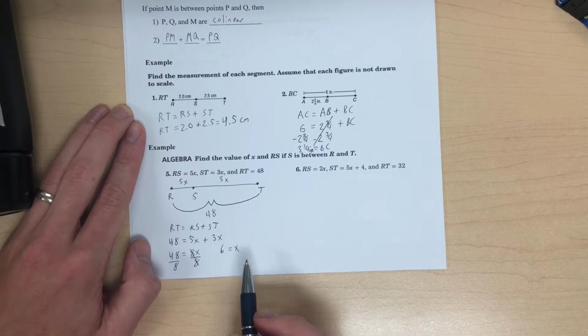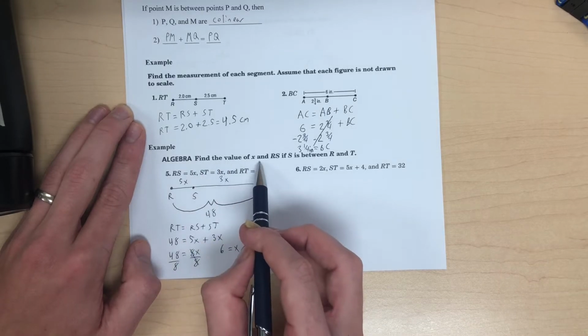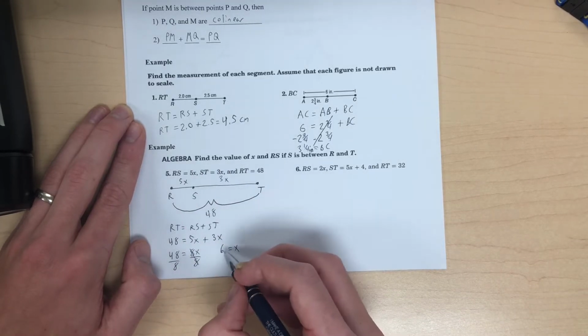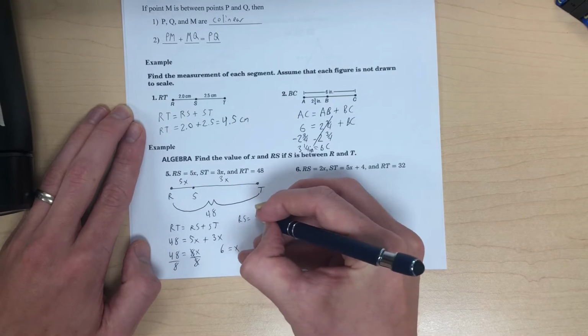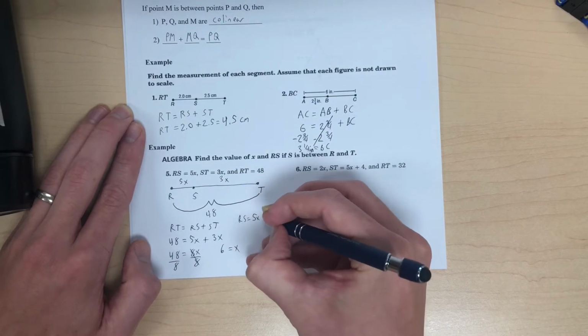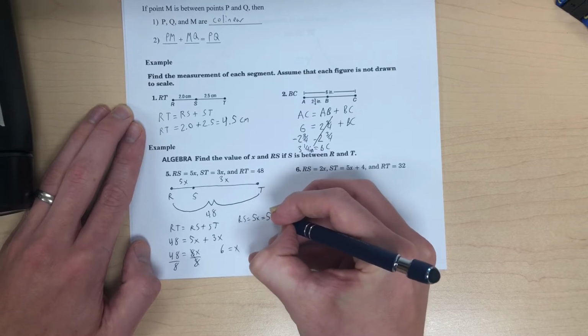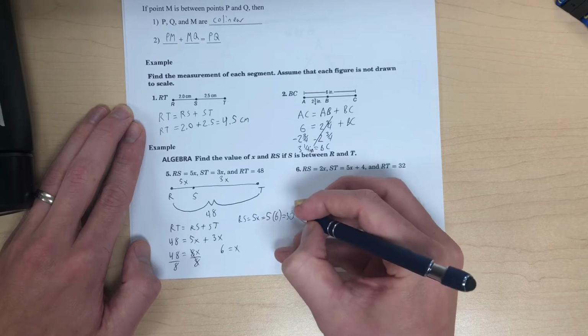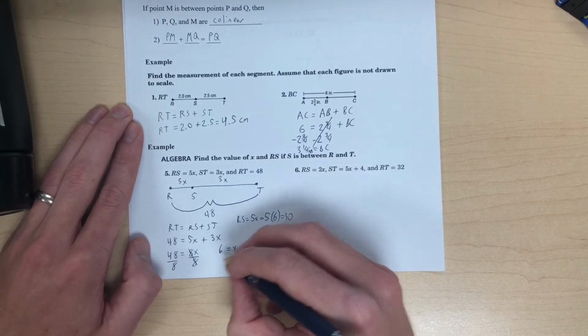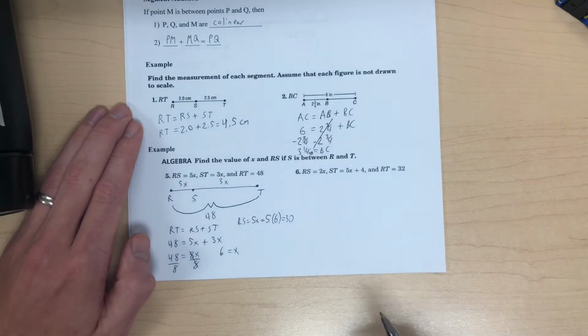So we are not done, because remember it says find the value of x and RS. So if we know x is 6, we know RS equals 5x equals 5 times 6, which is equal to 30. So we have our RS, we have our x, we are now done.